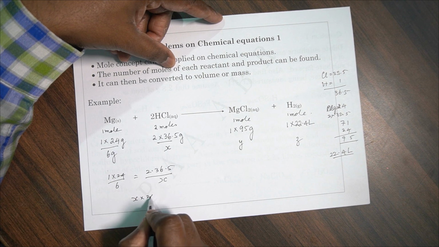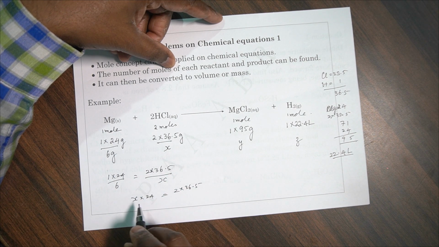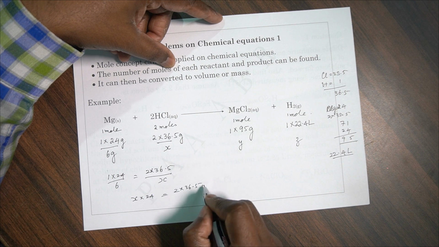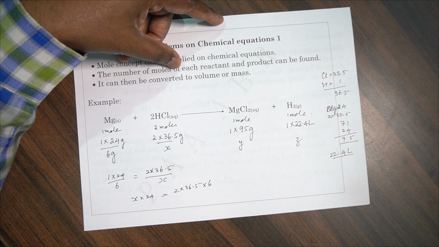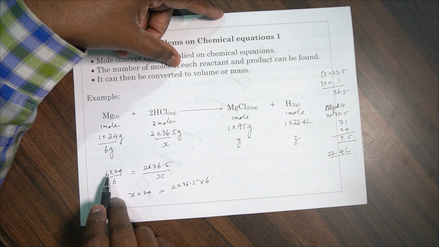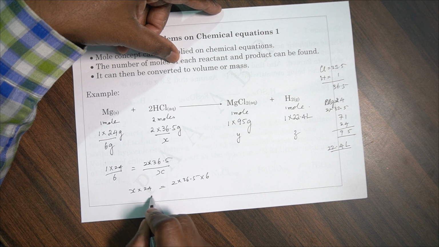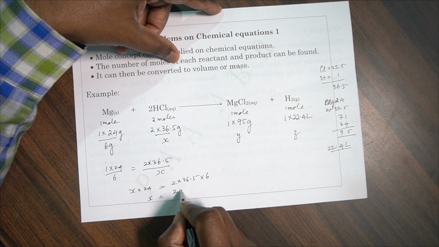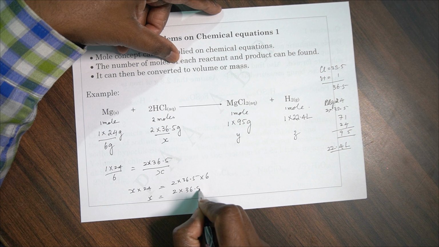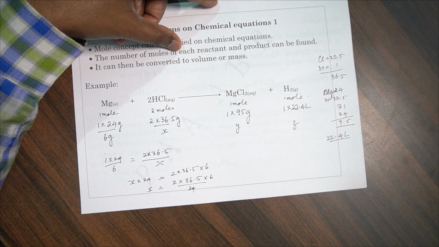X into 24 is equal to 2 into 36.5. Now this 6 will go to that side, it goes to the numerator. And this X has come to this side. So from here you can find what X is. X is equal to 2 into 36.5 into 6 upon 24. 24 has come to the other side.